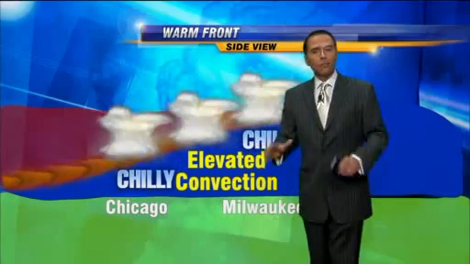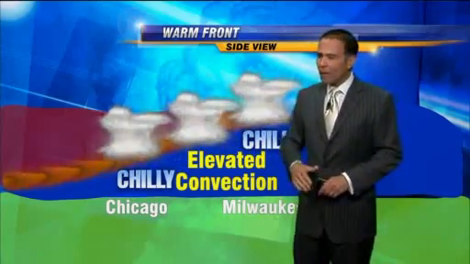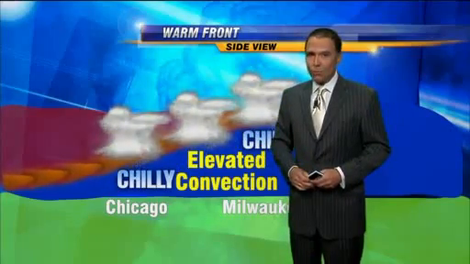So, the warm front, yes, a basic element of meteorology, but exactly where it ends up can be a challenge and obviously very tricky for forecasters.